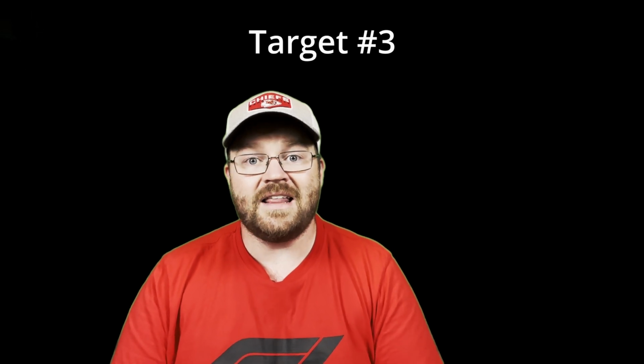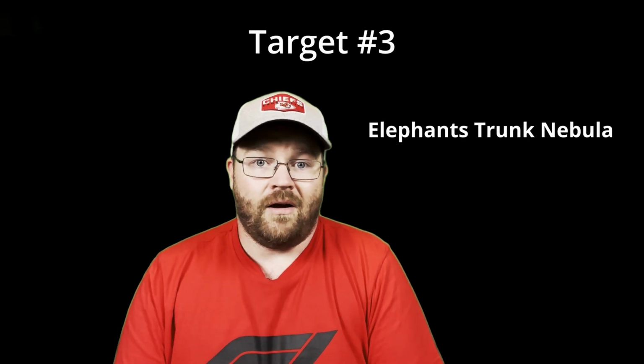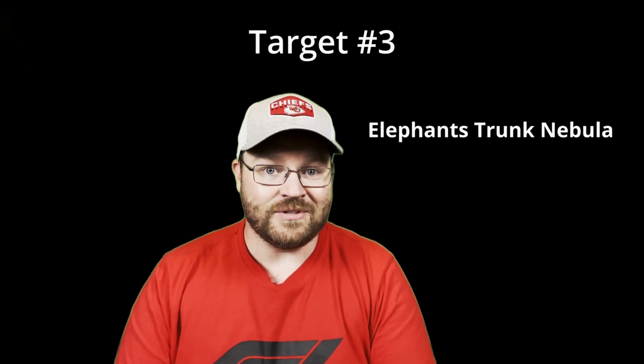Number 3 is the Elephant's Trunk Nebula. All of these nebulas seem to have an animal's name of some kind or some other means by which we could recognize it and sympathize with what it looks like or what it should look like. The Elephant's Trunk Nebula, cataloged as IC 1396, is ideally shot between 300 and 1,000 millimeters. You can, of course, use way more than that, but you're not going to need to.